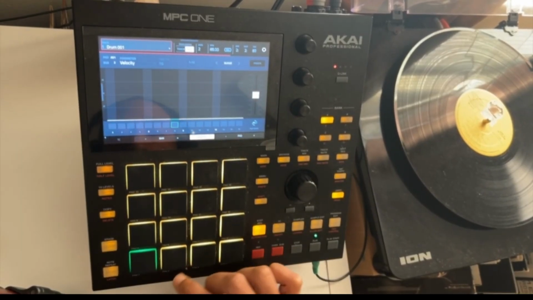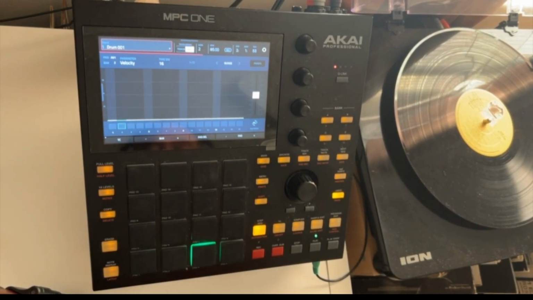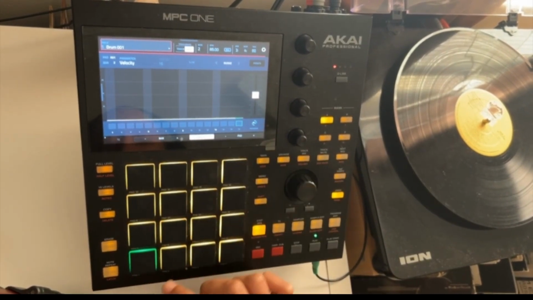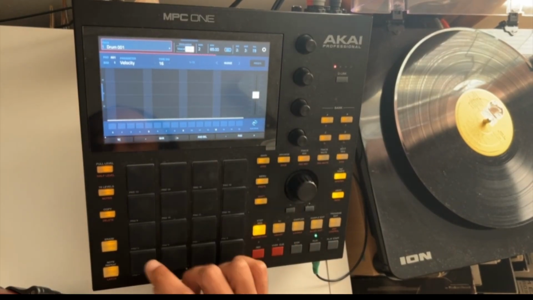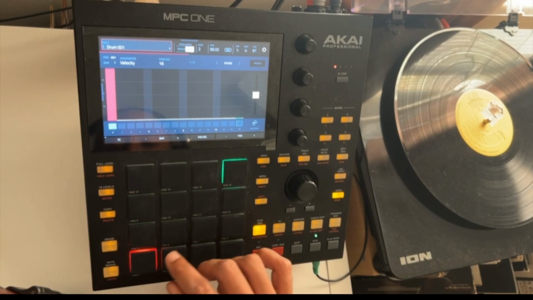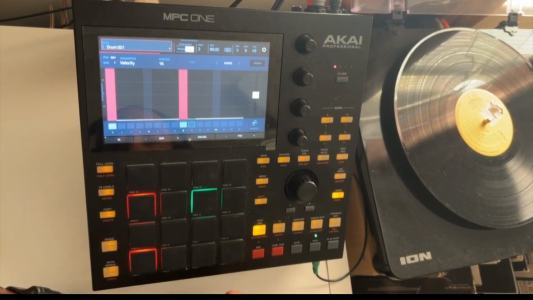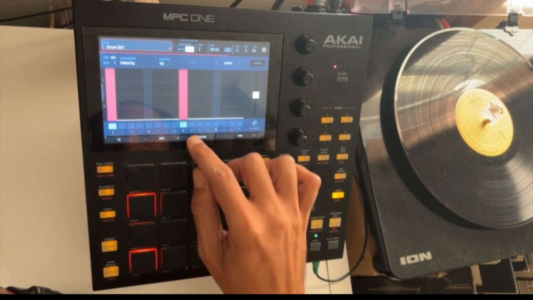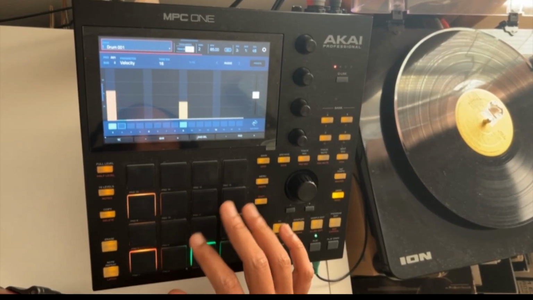Okay, so I've gotten rid of the pattern because, say pad select kick, I want to just build out a pattern from scratch using the sequencer, right? I'm on bar 2 here, bar 1. You get used to how it's laid out. See that? And it corresponds to how hard I hit the pad as well.